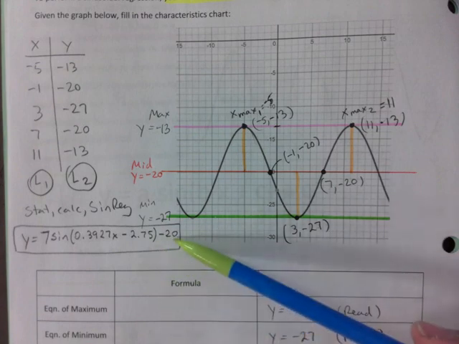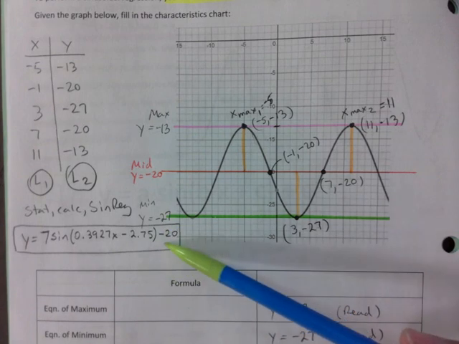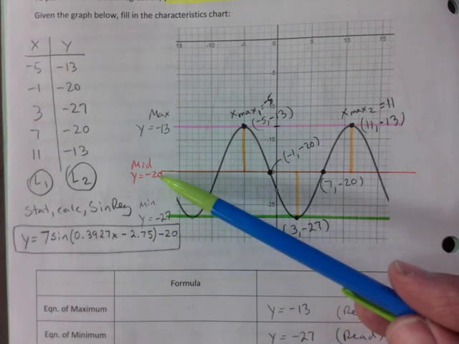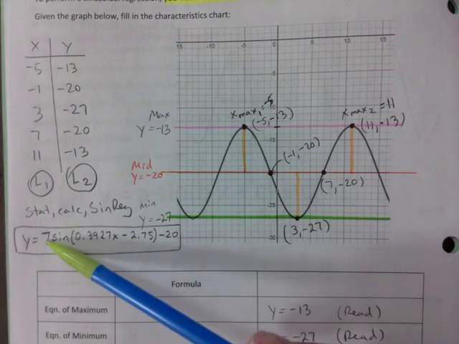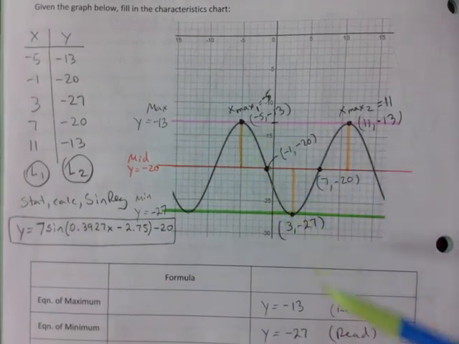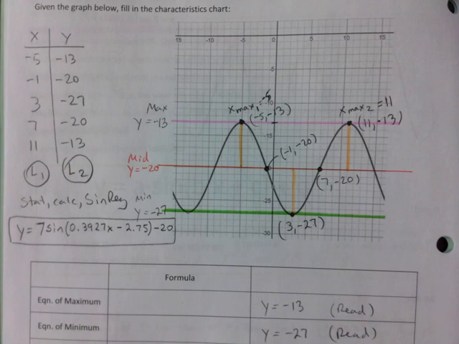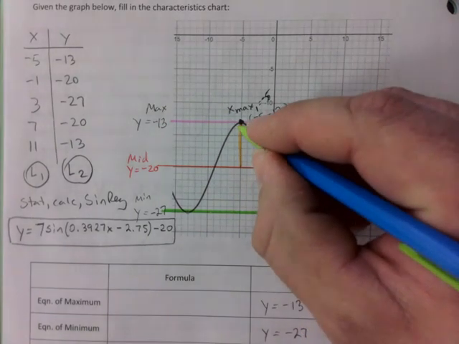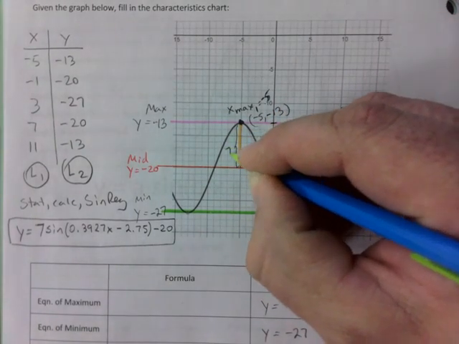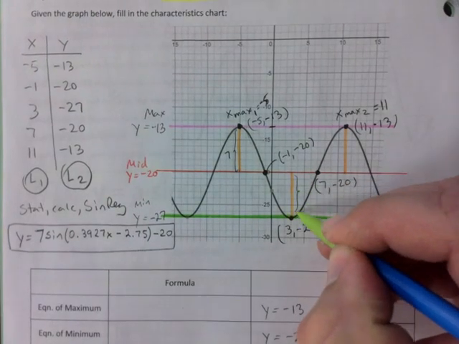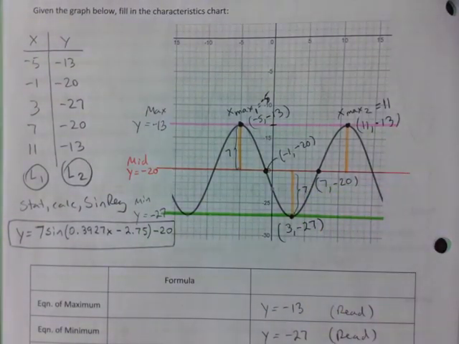Does it make sense? Negative 20, this is our midline right here. It's right there. Amplitude is 7. We've determined that amplitude is 7 down there if you look at it. So this is 7. This measures 7, right? Every single time. So we've identified that as well.